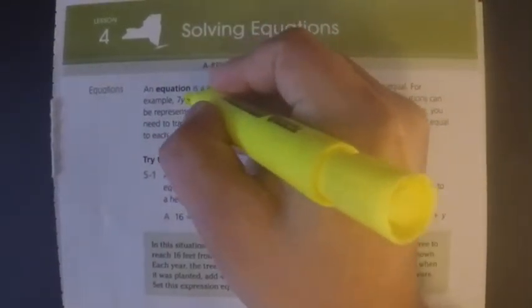Starting right off at the top here, it says an equation is a mathematical statement that two expressions are equal. For example, 7y equals 4. Another example is 3x minus 2 equals 8x plus 1. Those are both equations. The main thing with our equations is we have expressions that are equal to each other. So all equations have an equal sign. Make sure you have your equal signs in your equations.